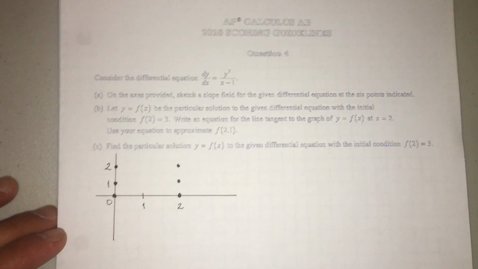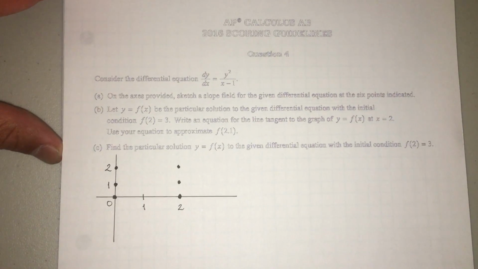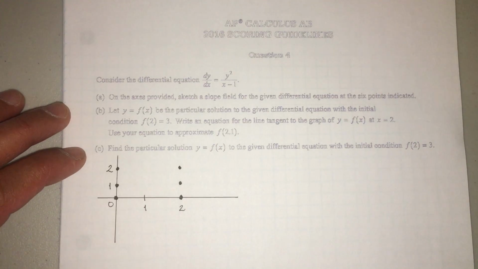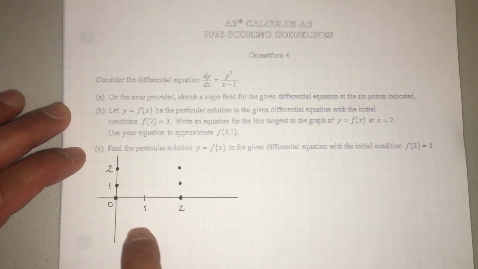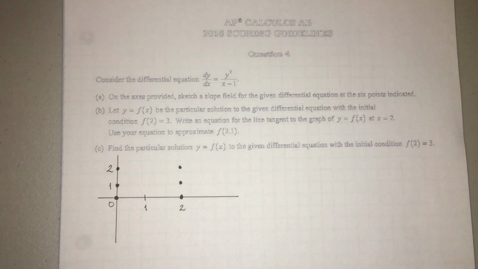If you want to go ahead and pause the video and then try it on your own, go for it. If not, let's work together. It says on the axis, sketch the slope field for the 6 points indicated. I'm going to do this in red so you guys can see it a little bit better, and go ahead and go one by one.